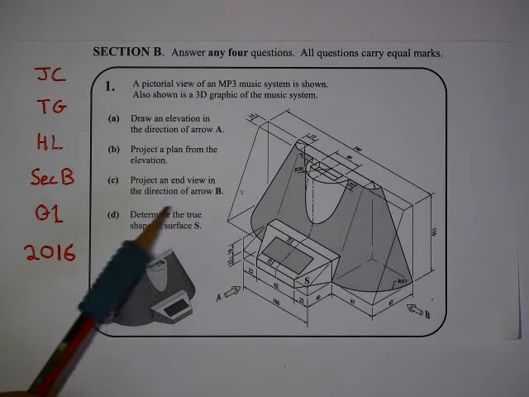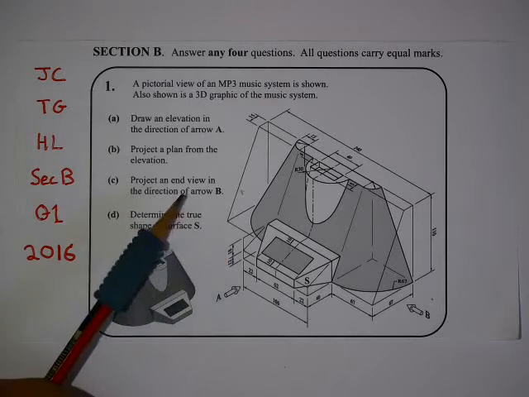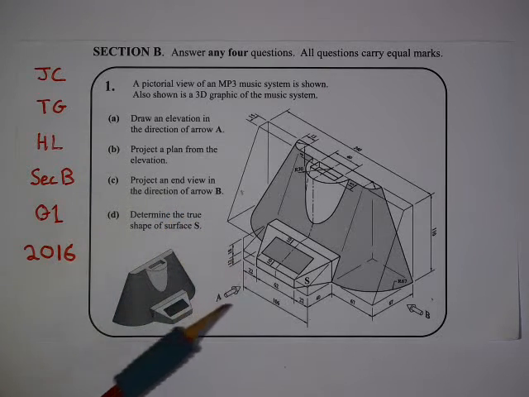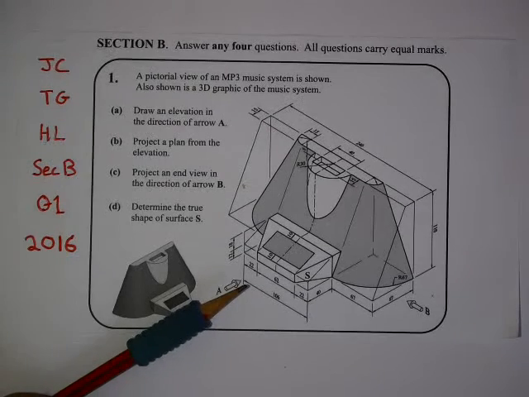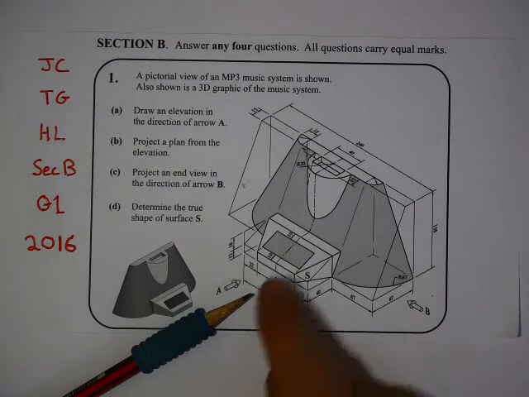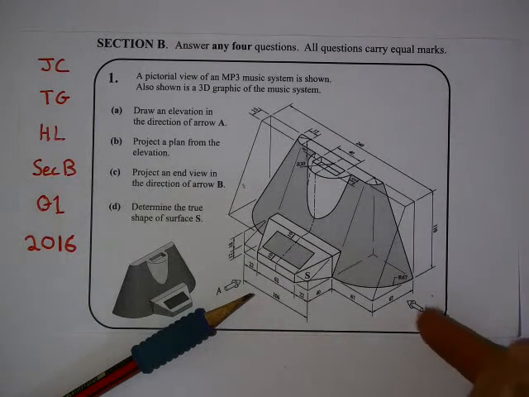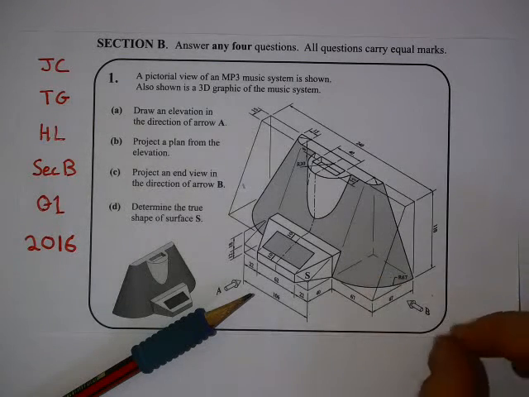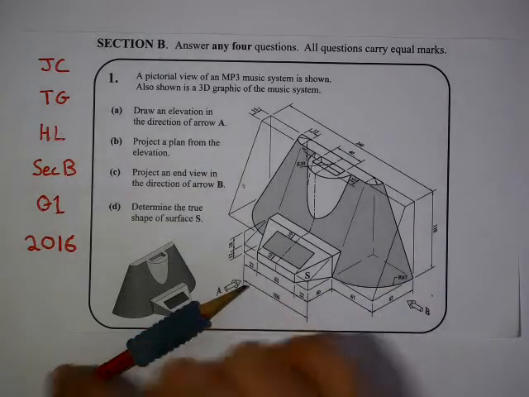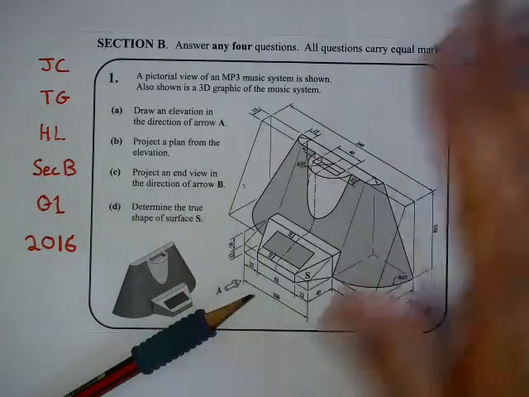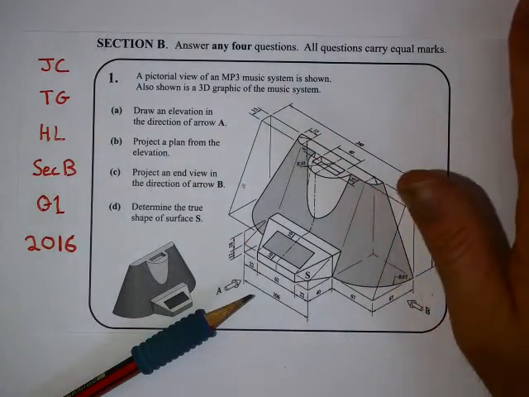And then project an end view in the direction of arrow B. Now again, the end view is all relative to our elevation. So our elevation is here looking in the direction of arrow A. And as we look at the front of the MP3 player, the arrow comes from the right hand side. So when it comes from the right hand side, we'll be projecting that view over onto the left hand side. So that means that our elevation and plan will be kept onto the right hand side of the sheet here.